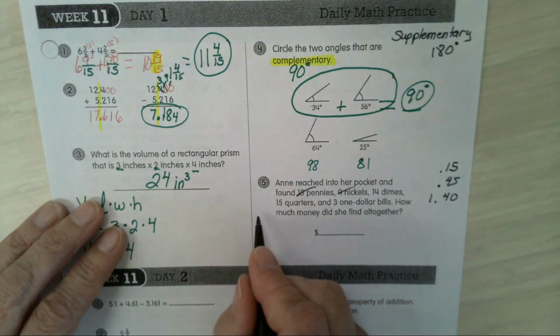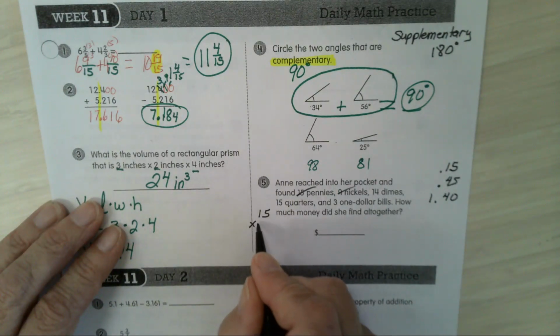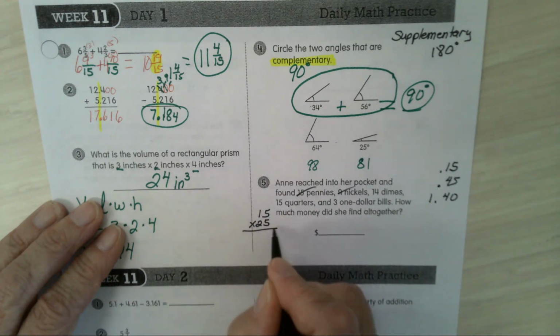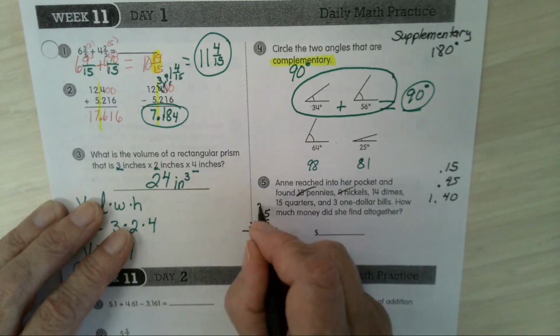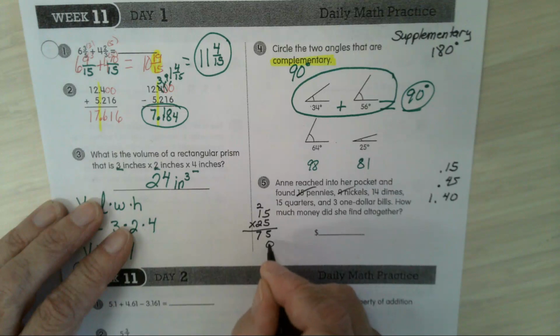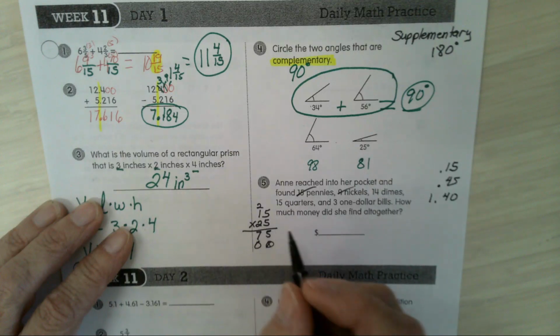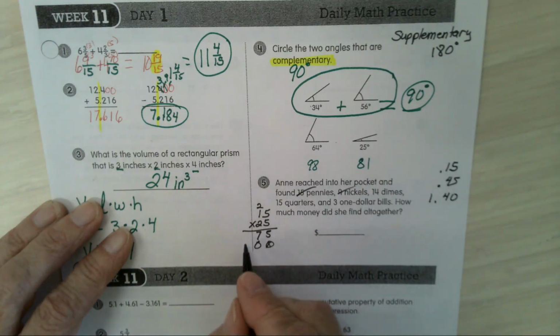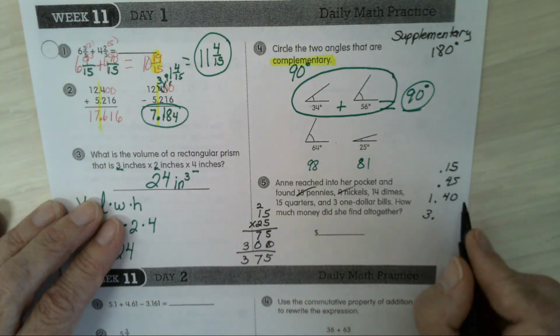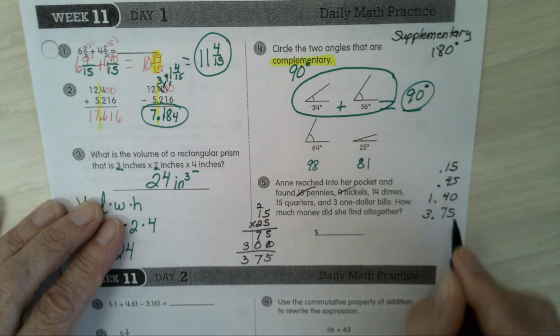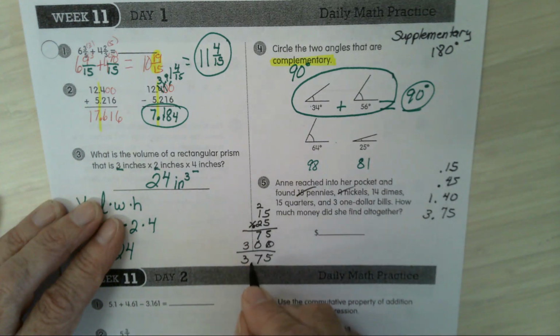15 quarters. How much is a quarter worth? 25 cents. So you take 15 times 25 to figure out how much that's going to be worth. Carry the 2, 75. Place value 0, 10, 0, 10. Carry a 1. 375 cents, which would be $3.75 because it's worth 0.25, okay?